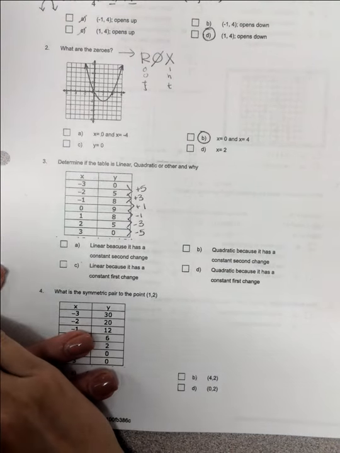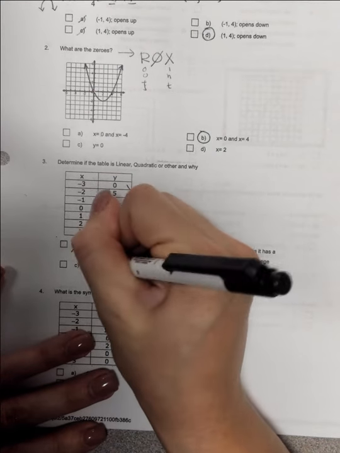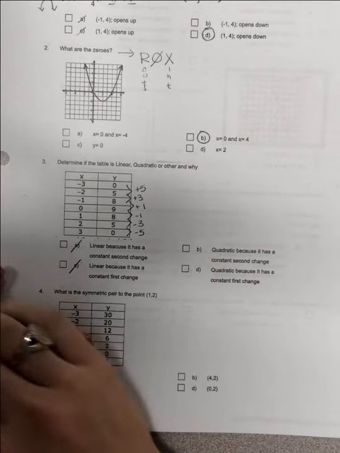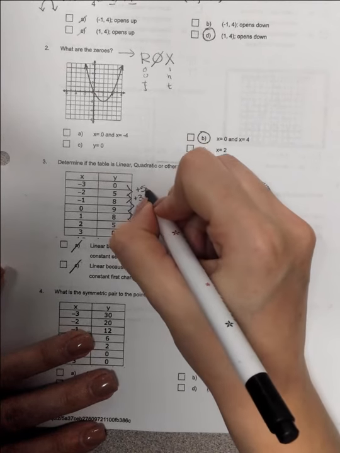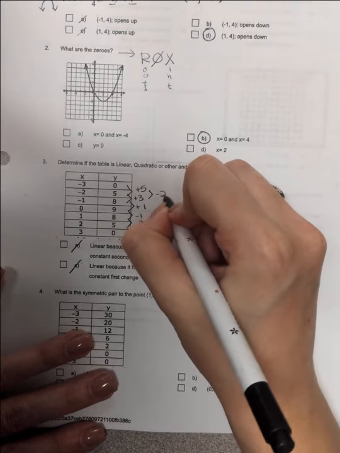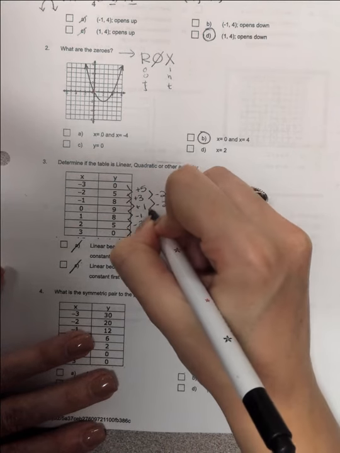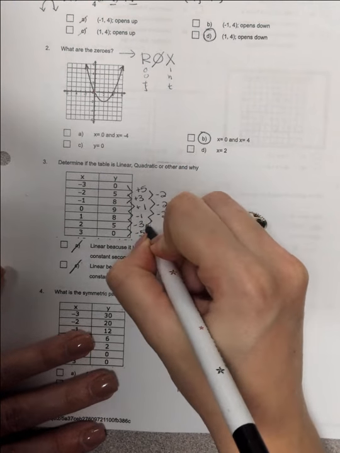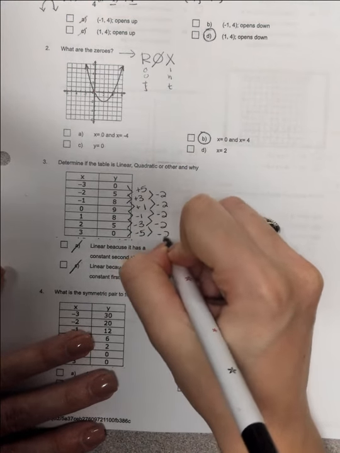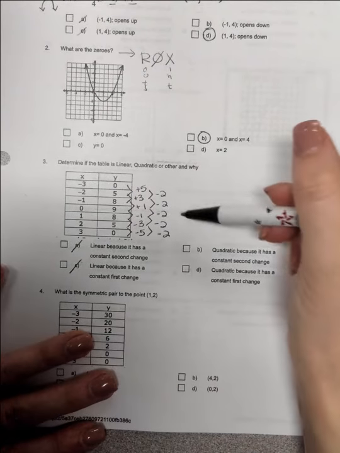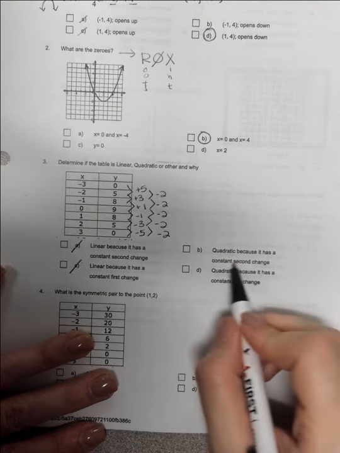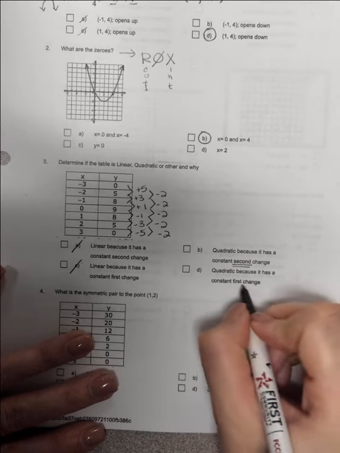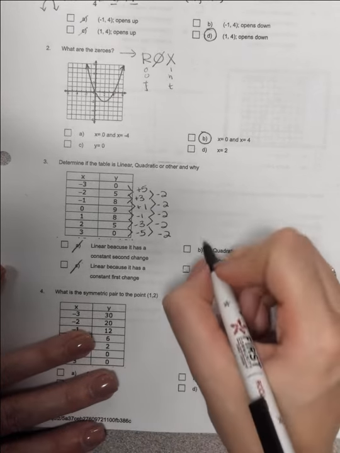Okay, so it's obviously not linear. So I can get rid of those because this first change is not constant. So let's look at the second change. To get from positive 5 to positive 3, it's minus 2, minus 2, minus 2, minus 2, minus 2. So this second change is what's constant. So it is quadratic because it has a constant second change. Not first change, second.